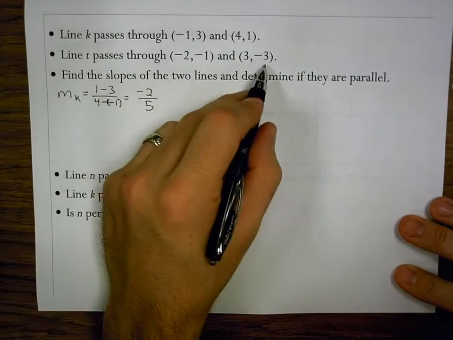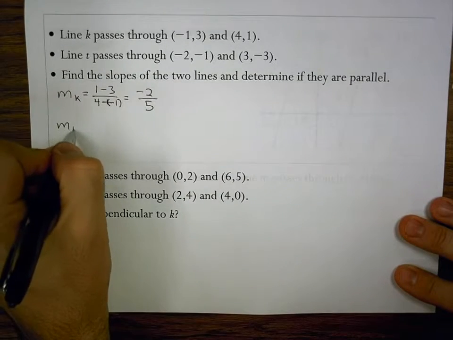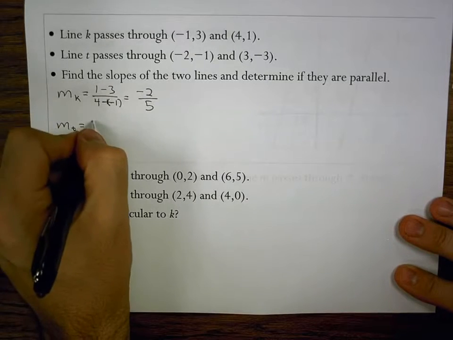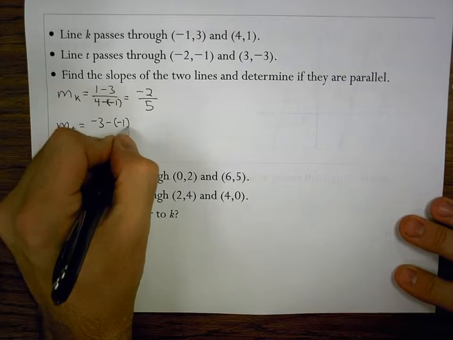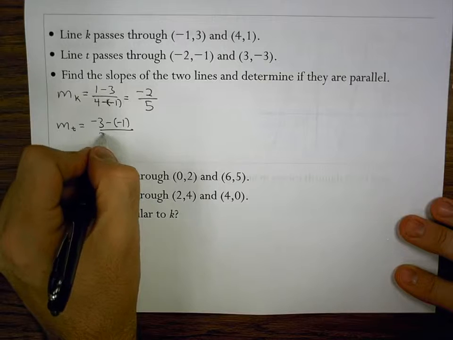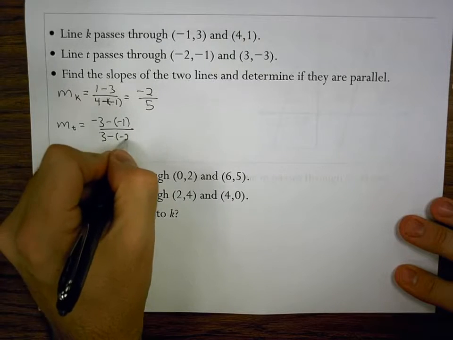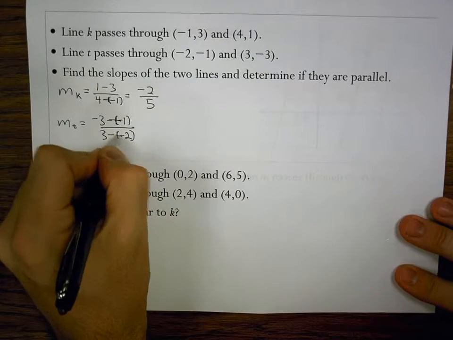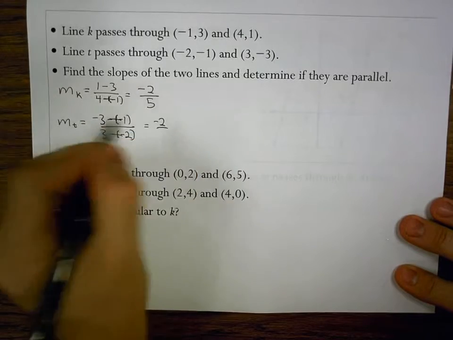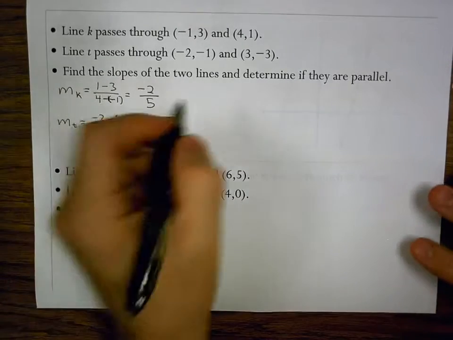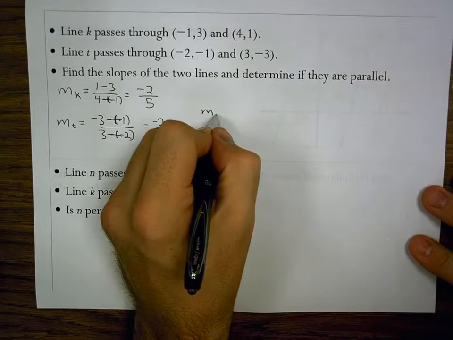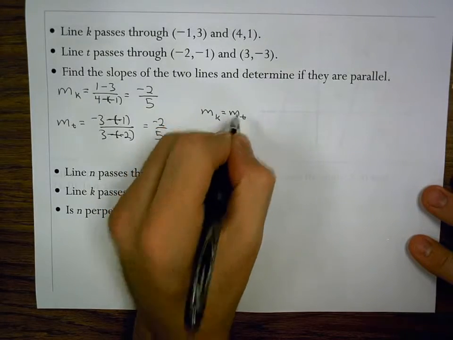Line T passes through those points, so I can find the slope of T. Negative 3 minus negative 1, and 3 minus negative 2. That becomes addition, that becomes addition, so I have negative 2 over 5. I get that the slope of K is equal to the slope of T.